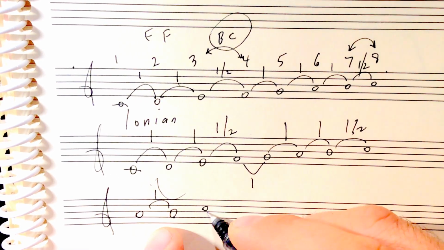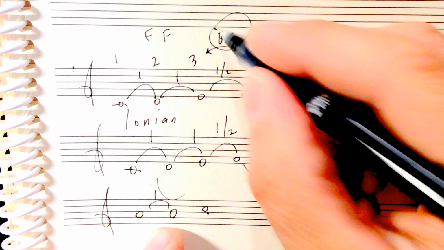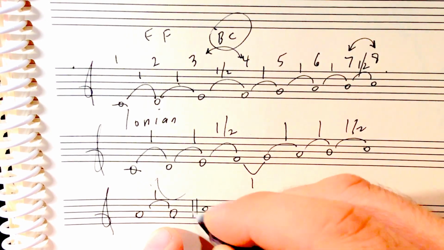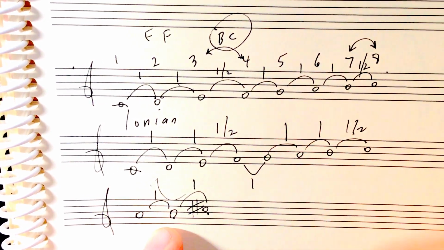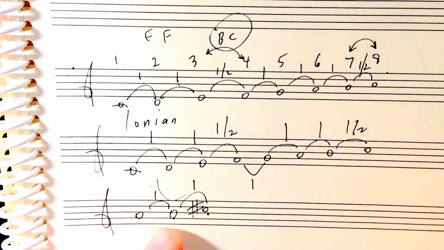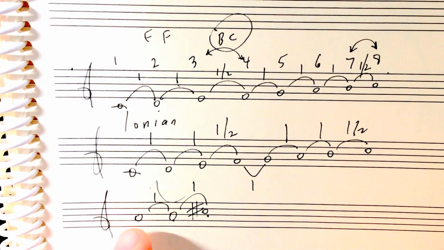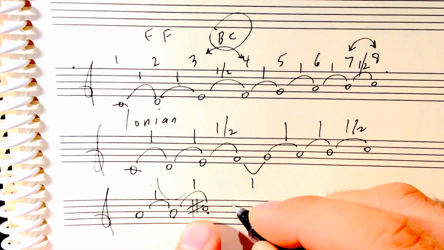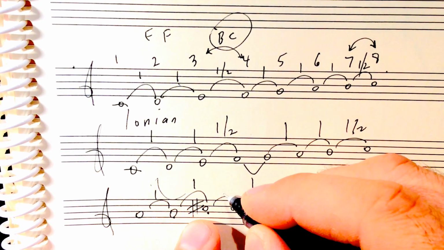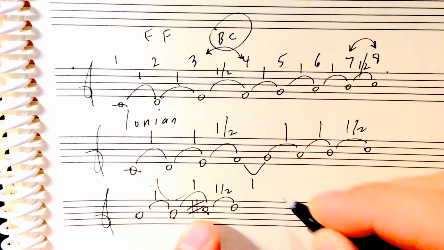B to C? Careful. B to C sharp is our next whole step. We need to maintain the formula of whole, whole, half. C sharp to D, half step.